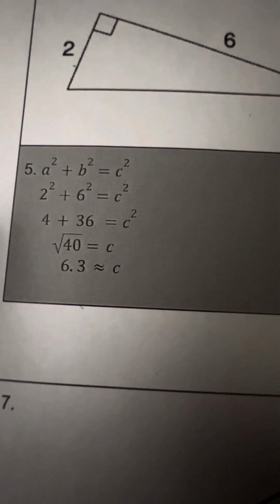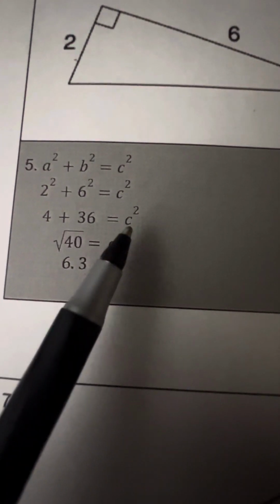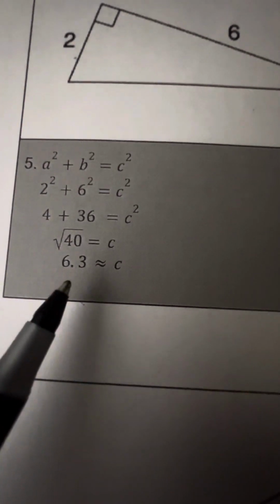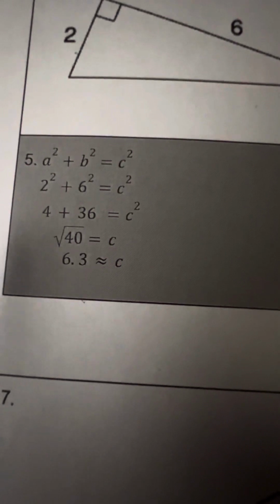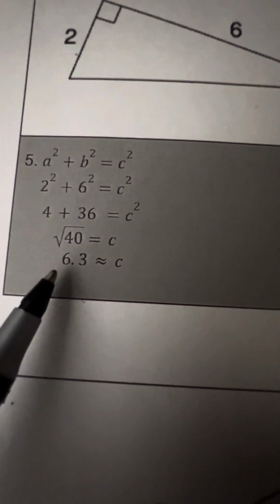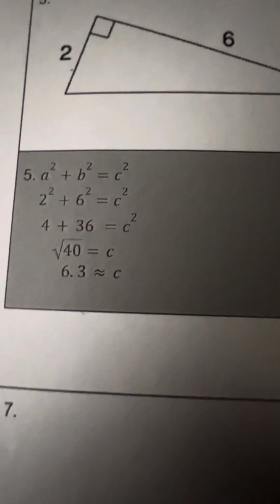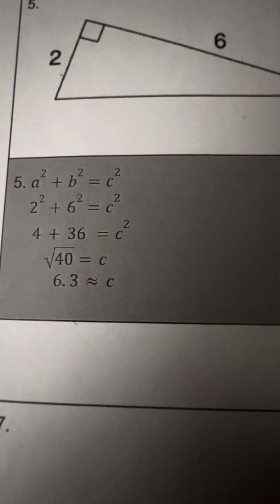In order to undo a square, we need to do what's called square rooting, which is our opposite operation of a square. So we square root the 40, and if we're using just a regular old calculator to do the square root of 40, we get an approximation of 6.3. Now there are no units on here, so that is all I would do. This just asked us to round to the nearest tenth.